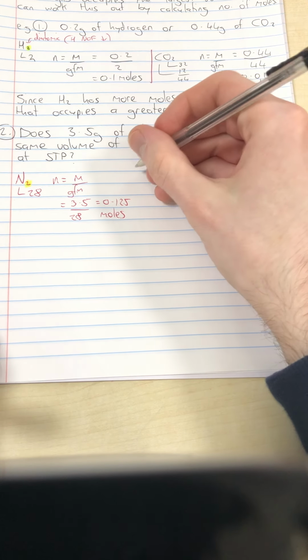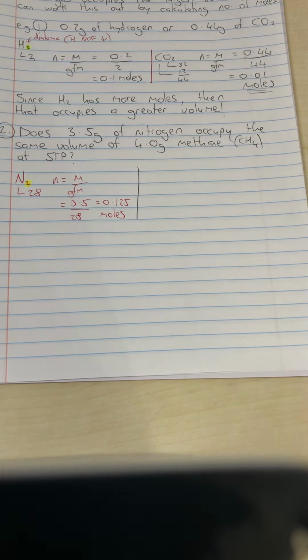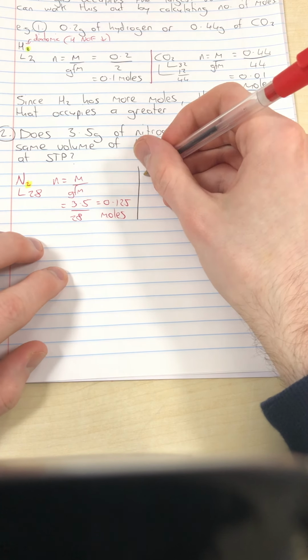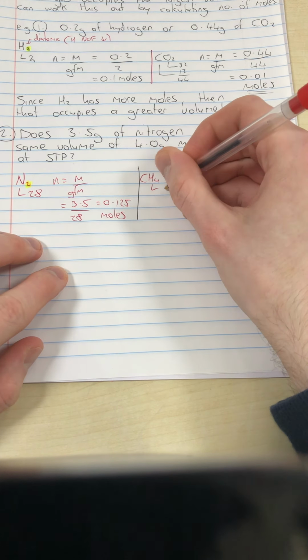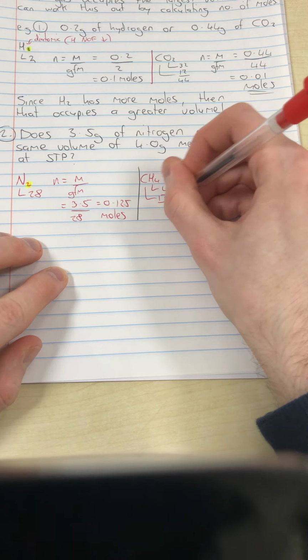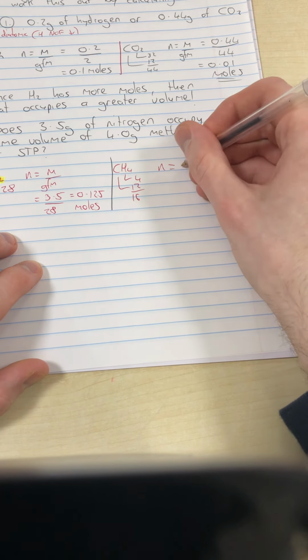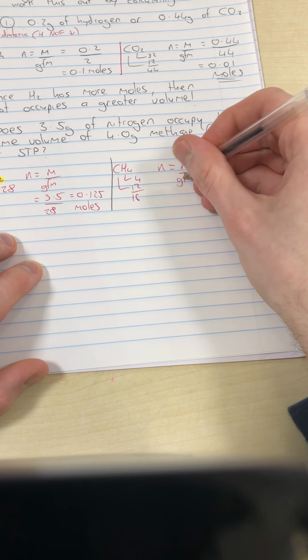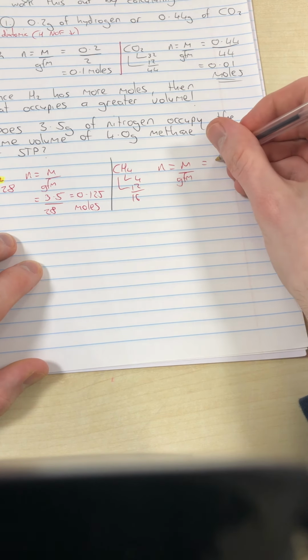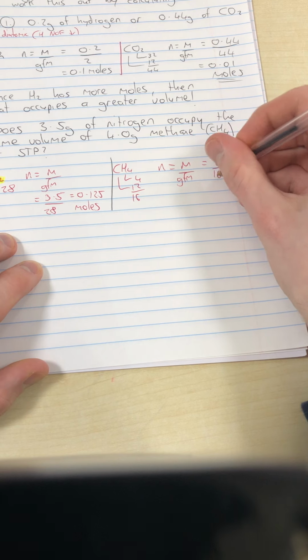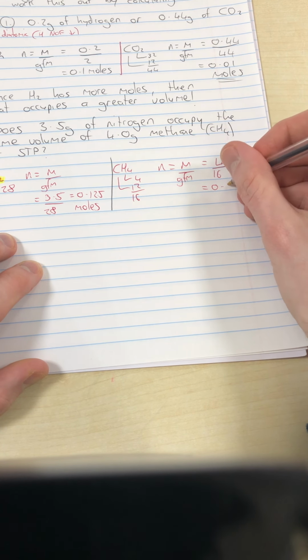Now if I just split it up just so it's clearer, let's do the same for methane. So methane, CH4, that's 4, 12, 16. We've been given a mass, so n equals m over GFM. Plug that in, so that's 4 divided by 16. Again, a nice wee easy one to do.